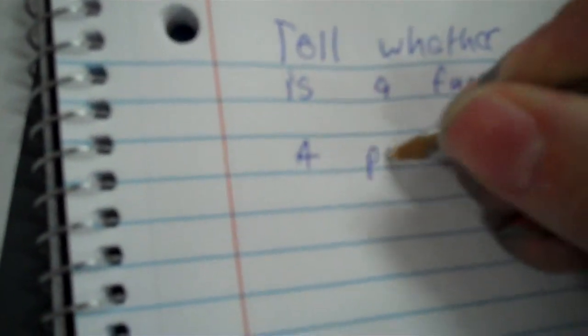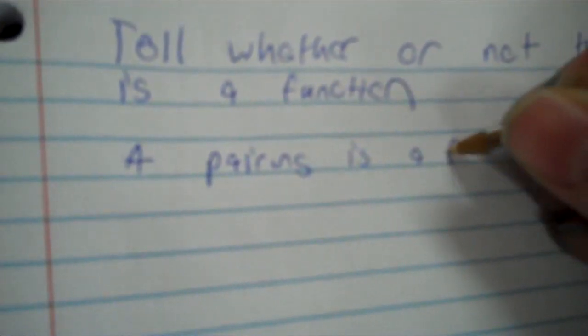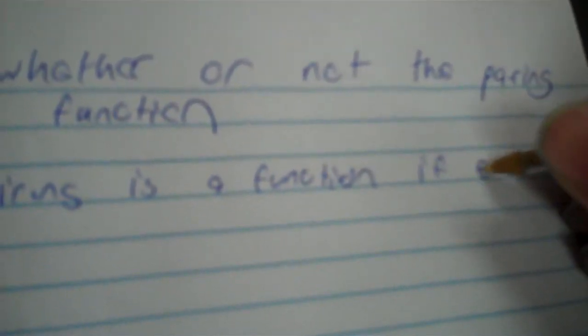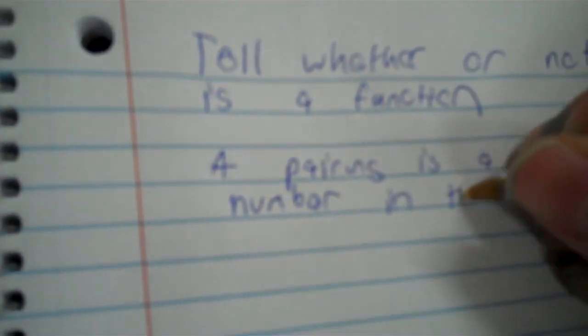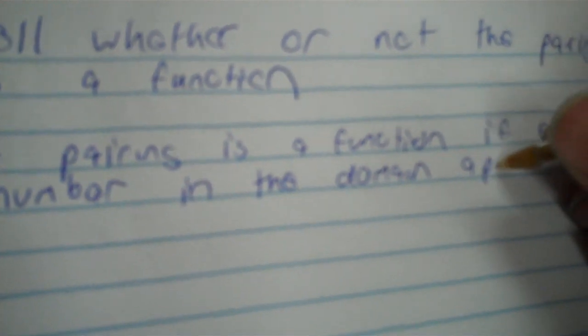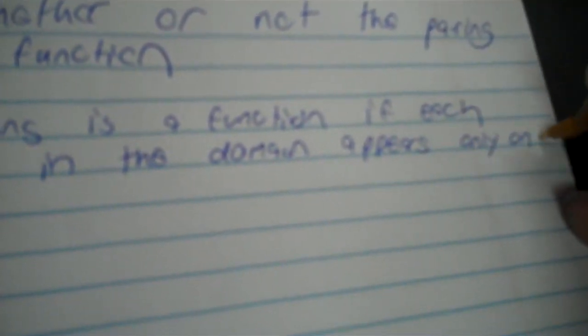A pairing is a function if each number in the domain appears only once.